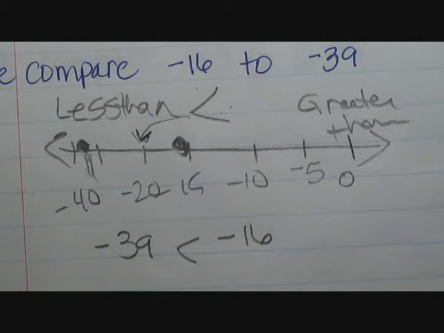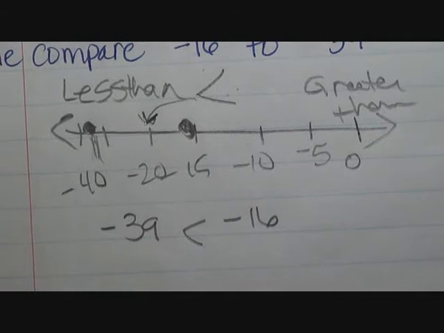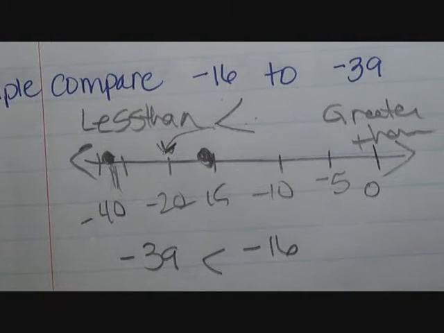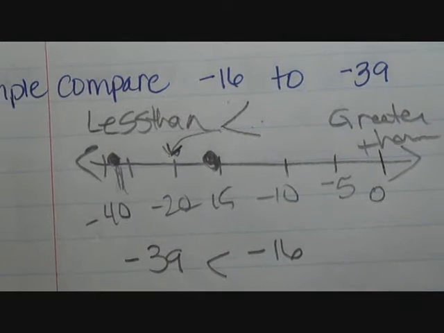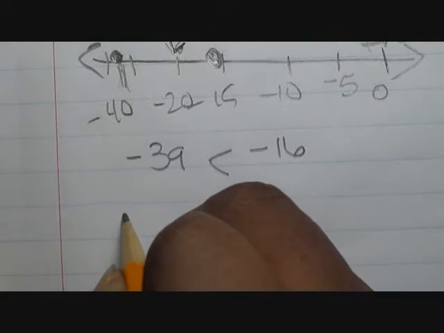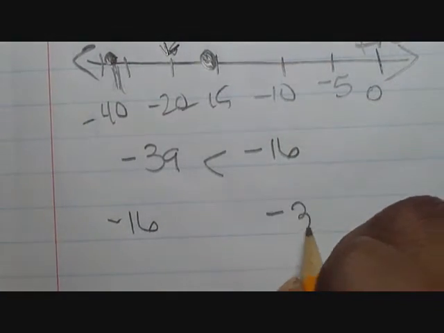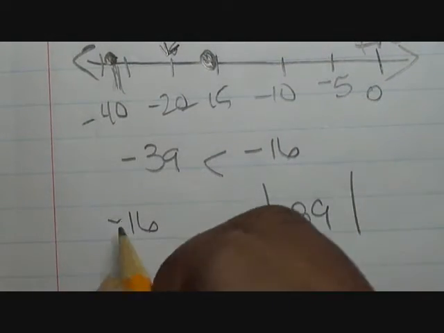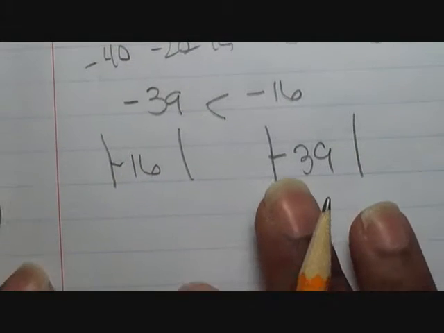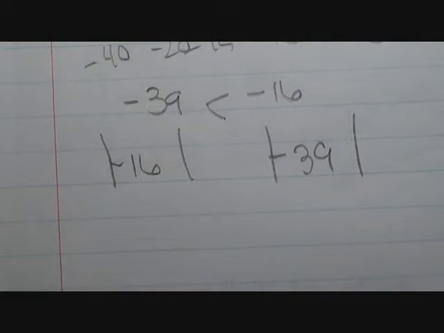Okay? Really easy. Another strategy we can use, and it's not on the notes, is using the absolute value symbol when we're comparing negative numbers. Now I could have said negative 16 compared to negative 39 and written absolute value on there. The absolute value, remember from last year, is just the distance from 0.